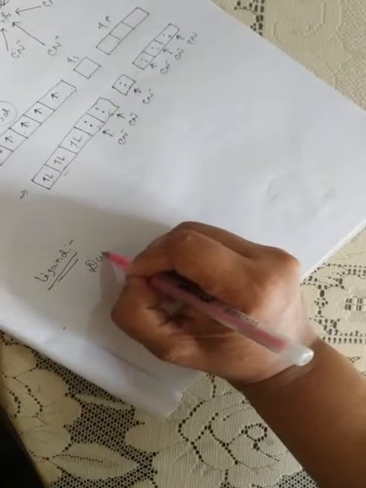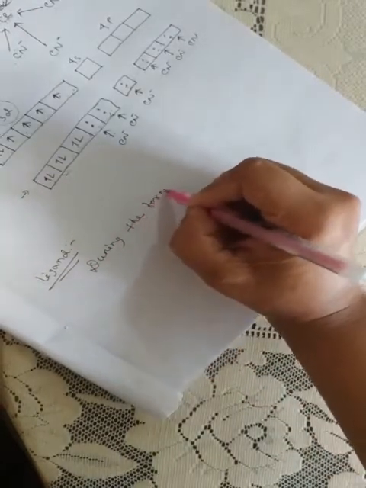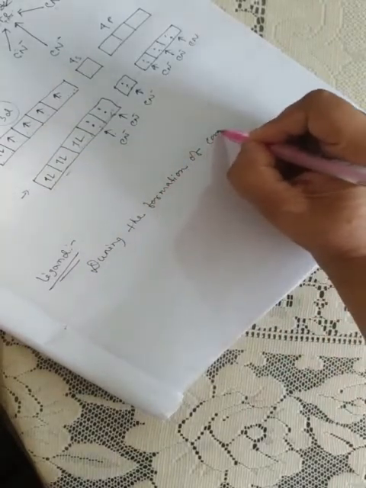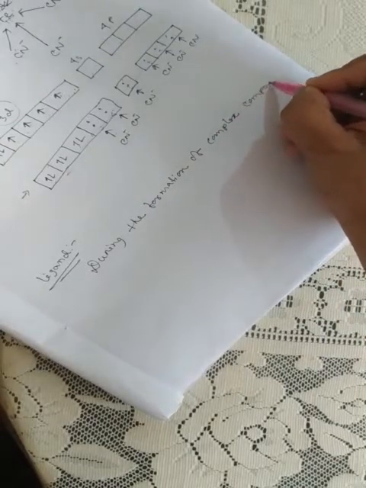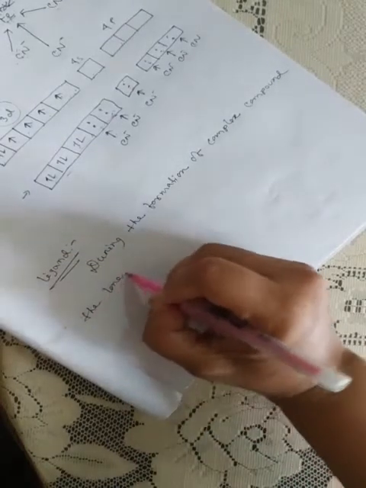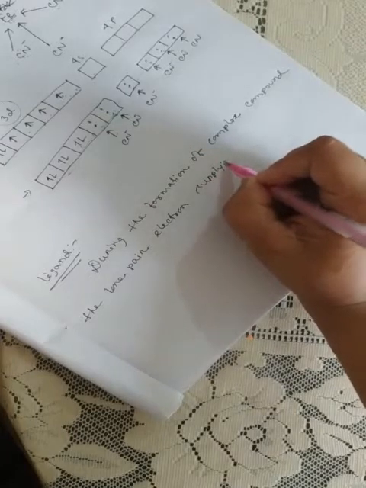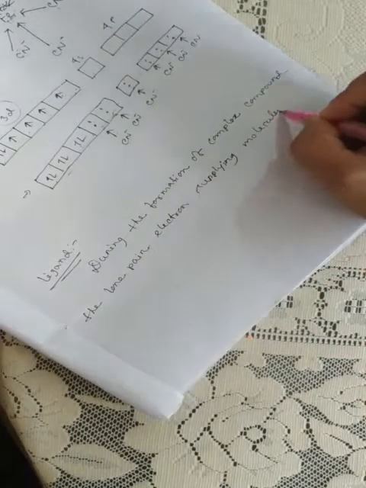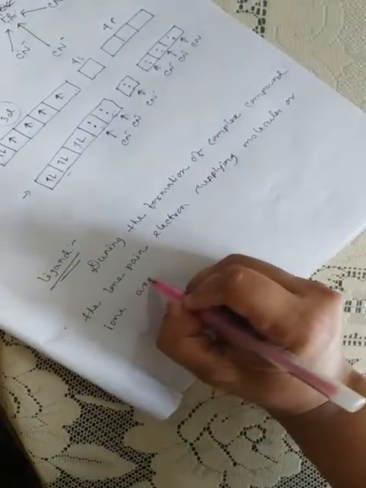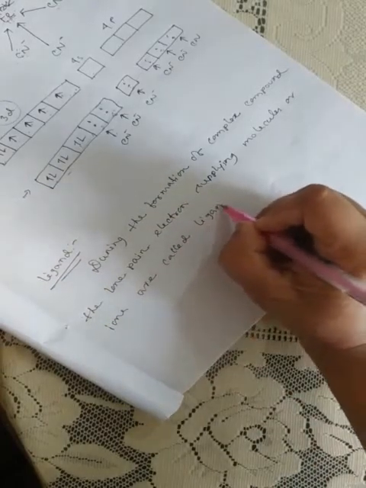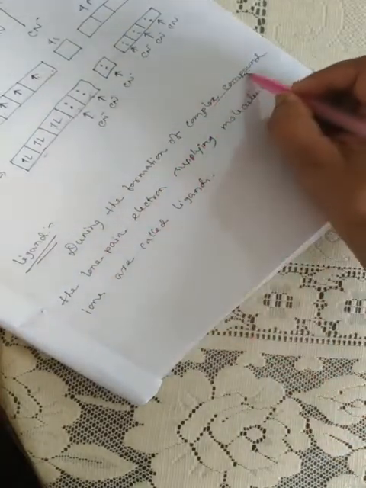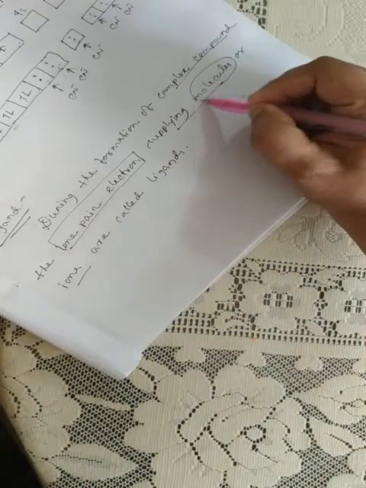What is ligand? During the formation of a complex compound, lone pair electron supplying molecules or ions are called ligands. So a ligand can be molecules or ions.